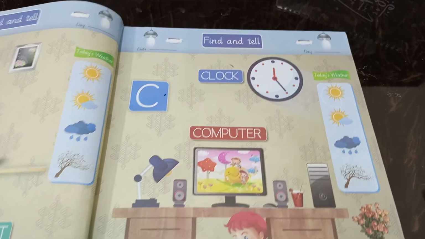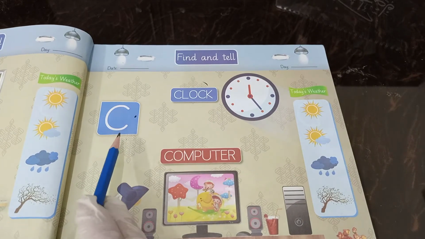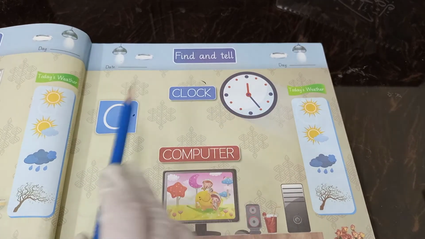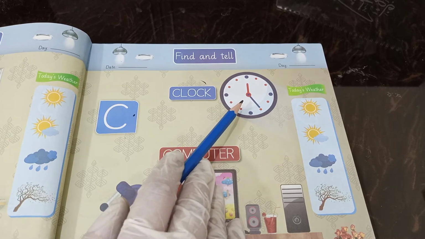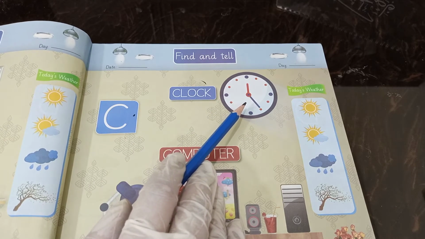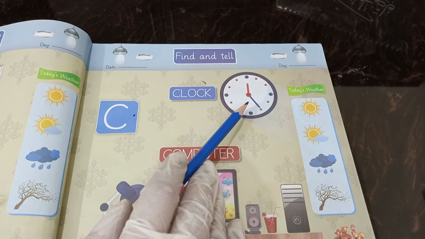Then on the other page, what are we having? We are having seek a clock. Seek a clock, a big clock. Clock helps us to tell the time, what time is it, right?